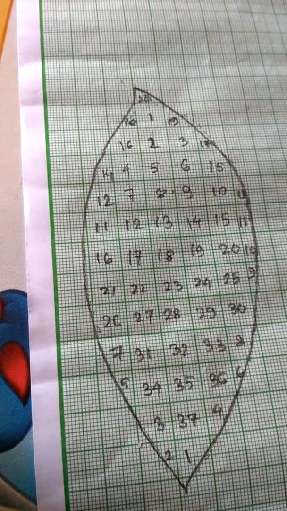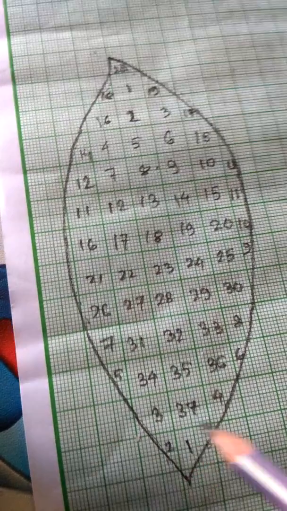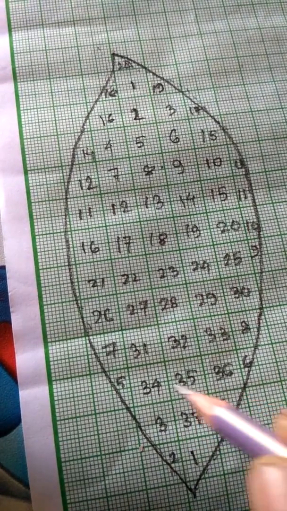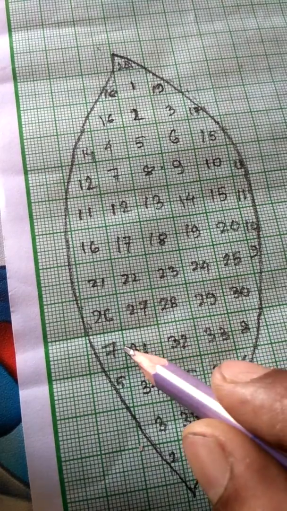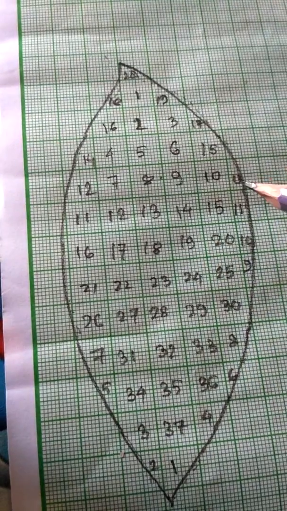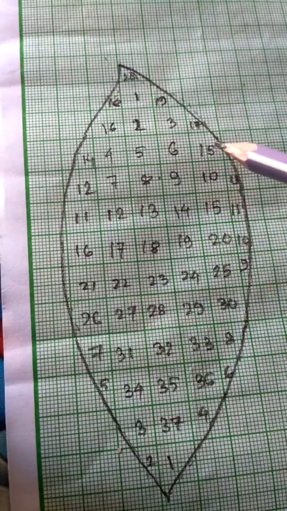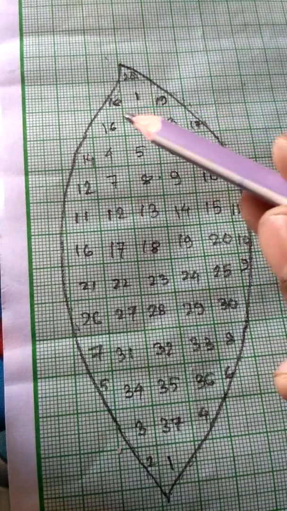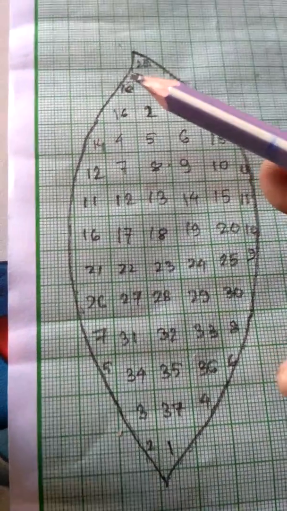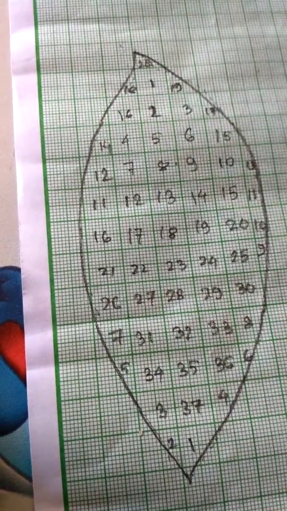So we have counted the number of incomplete boxes, and these are like 1, 2, 3, 4, 5, 6, 7, 8, and then 9, 10, 11, 12, 13, 14, 15, 16, 17, 18, 19, 20. So we have 20 number of incomplete boxes.